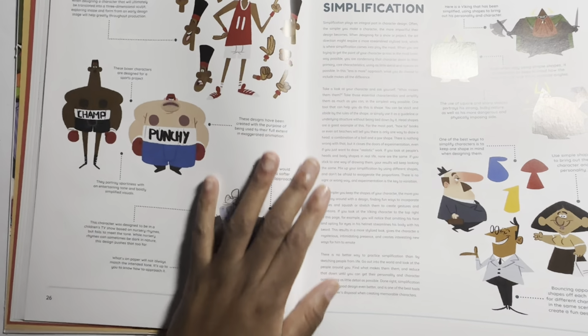So you can start with simple shapes. And the simpler the shape is, the more you can play around with the design, finding ways to incorporate different shapes and squish them and make them different sizes and things like that. Like in this top one, it says, if you look at the Viking, omitting his face and opting for eyes in his helmet streamlines his body with his beard.